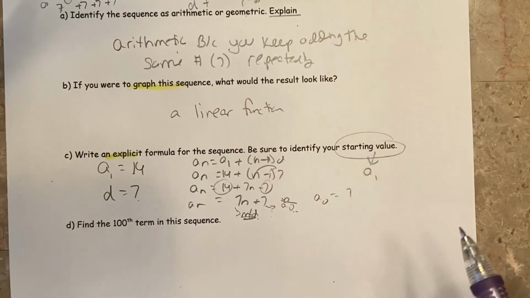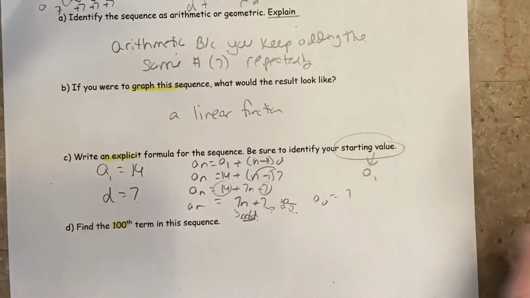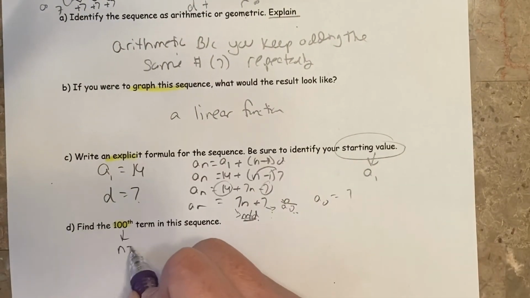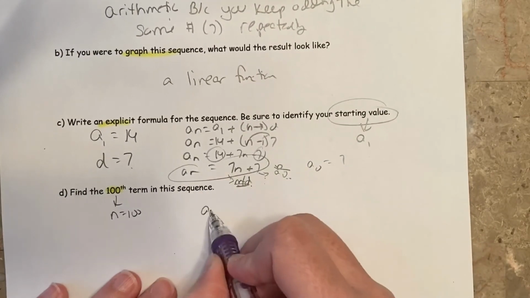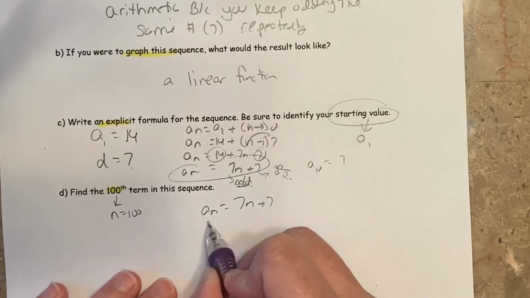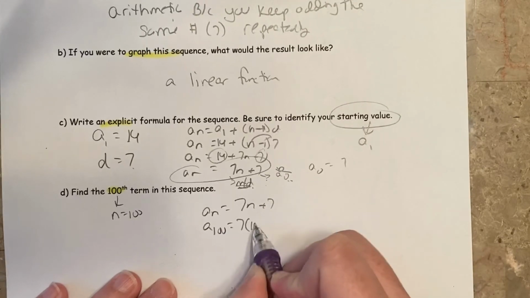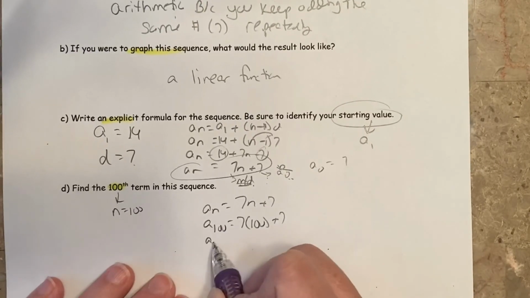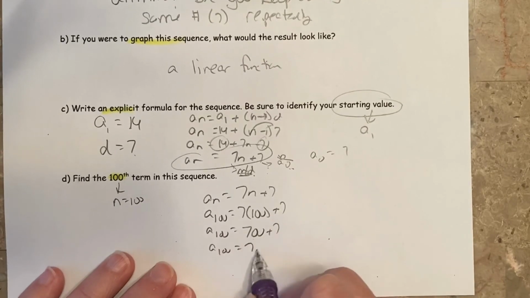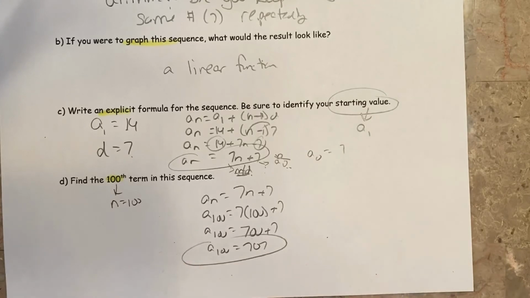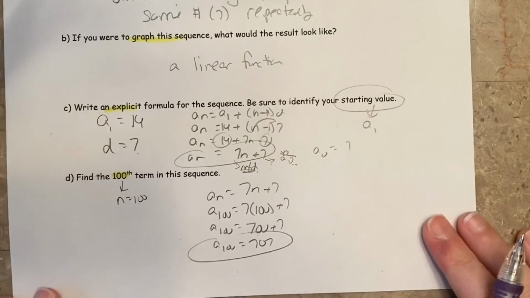All right, so find the 100th term in the sequence. When we want to figure out a term, that just means that's what the n is going to be. So I'm going to take this from above, 7n plus 7. So a sub 100: wherever you see an n, you put 100. That's going to give us 700 plus 7, which gives us a final answer of 707.